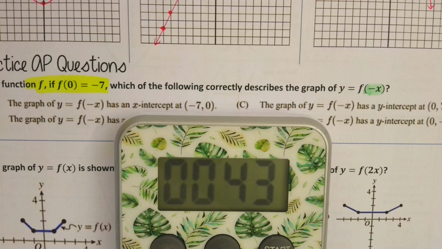A lot of good conversation here. Join the group, talk. What should happen? Write it down as a point. So if x intercept is less than y intercept 0.